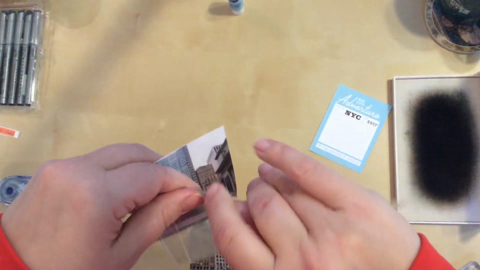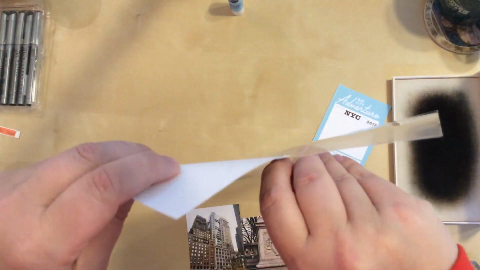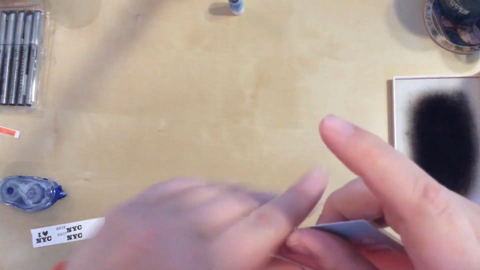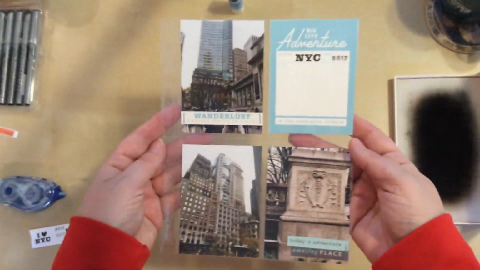See how it looks. You can line it up all you want, but for me, I really need to see it actually in the pockets, how it looks behind that page protector, before I can totally make my decision. Does anybody else have that problem? Maybe it's just me. All right, so let's get all those in there. There we go. And let's see here.